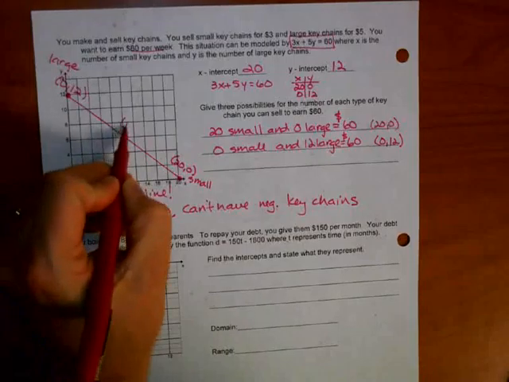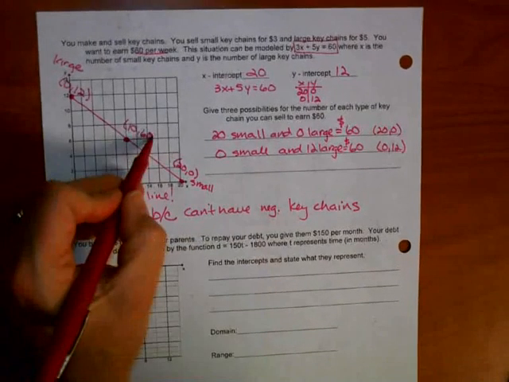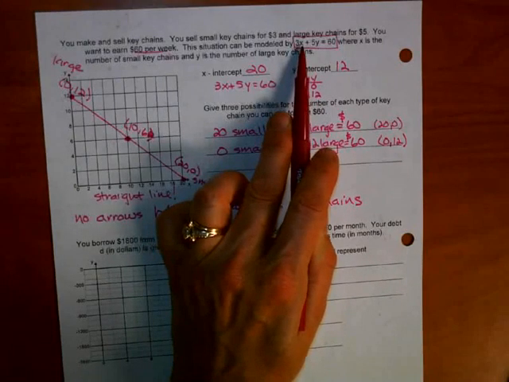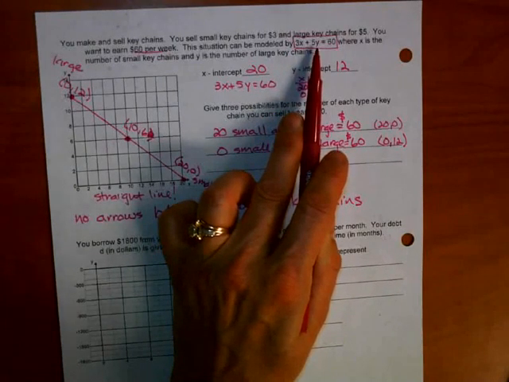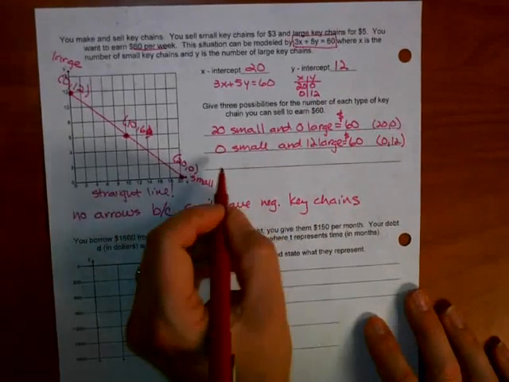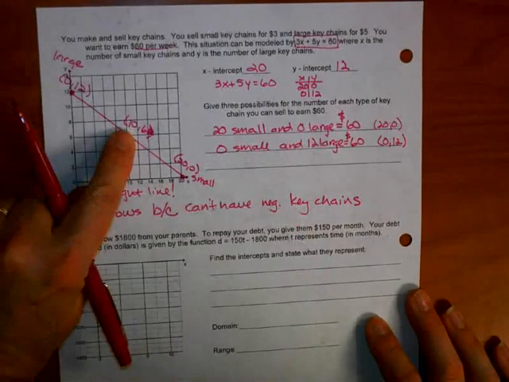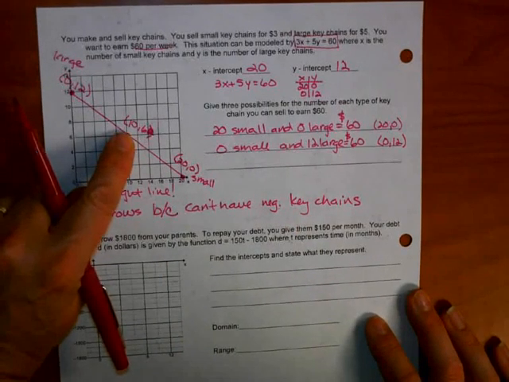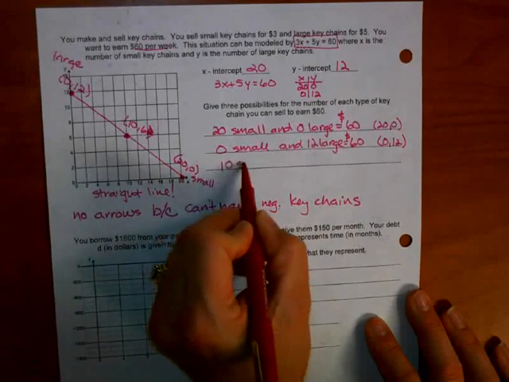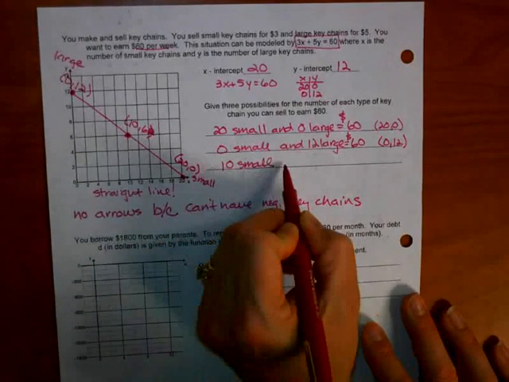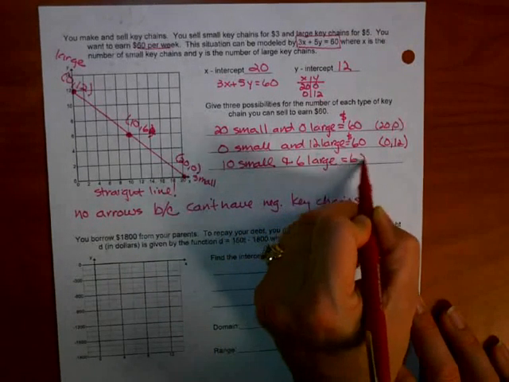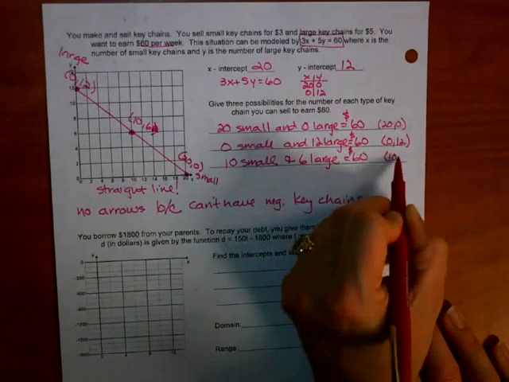Let's try it. 10, 6. If I do 3 times 10, I get what? 30 plus 5 times 6? 30. Oh, 30 plus 30 is 60. So this one works. Okay, so 10, is that small or large? Small. X is small. 10 small and 6 large equals $60. That point was (10, 6).